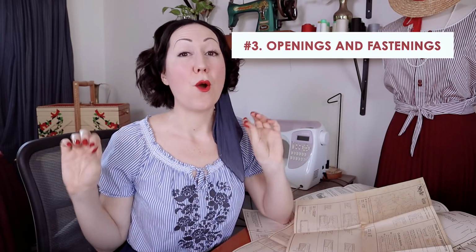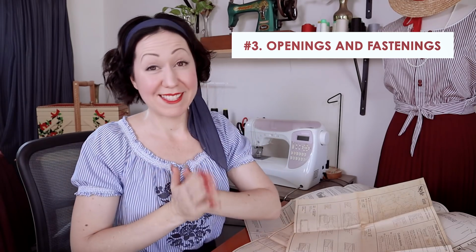The third is openings and fastenings. So this is where you'll mostly do things like zips, button extensions, buttonholes, buttons, plackets, all of these types of openings that you'll need to do before we do the next step. So think button extensions down the front of a button-up shirt, plackets on the front of cuffs. All of these types of things are what we do next.